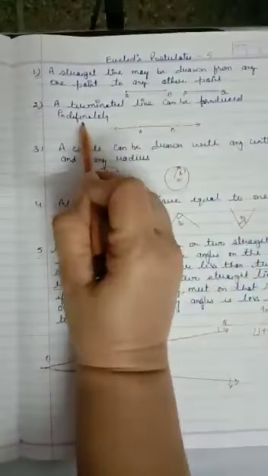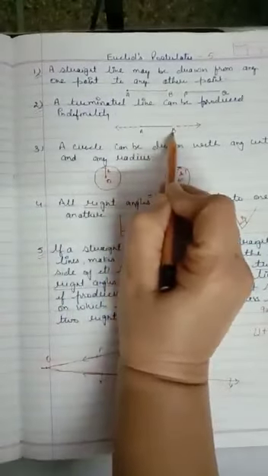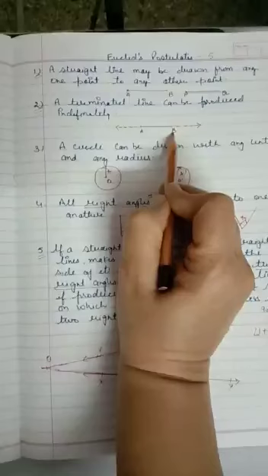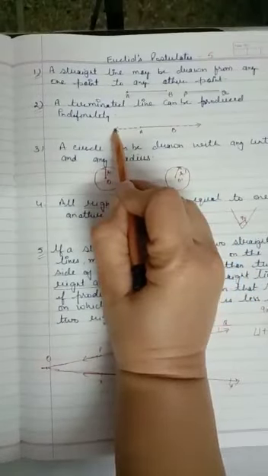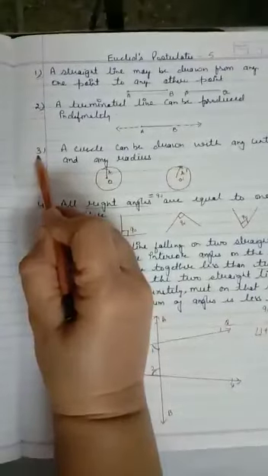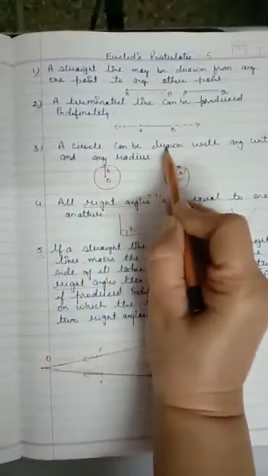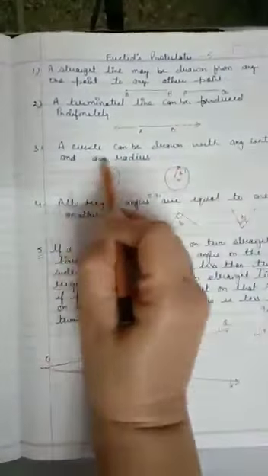Next is, a terminated line can be produced indefinitely. AB is a line given to you. This can be extended in both the directions indefinitely. Third postulate is, a circle can be drawn with any center and any radius.